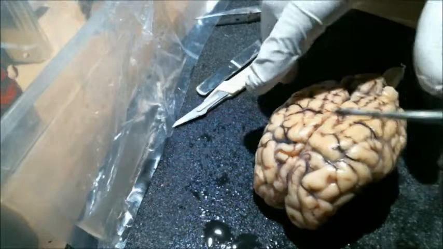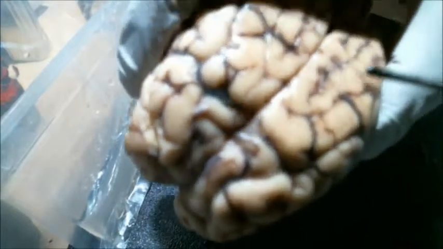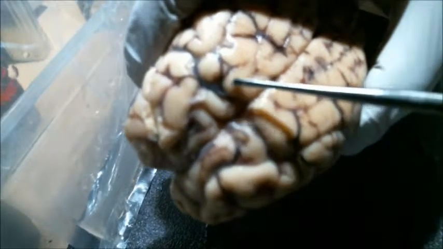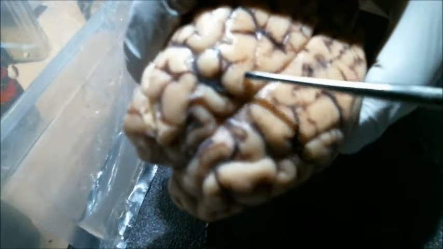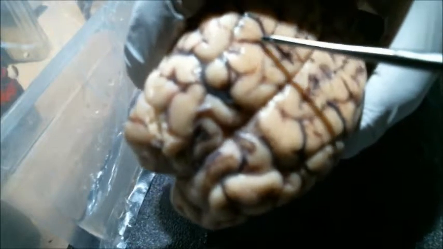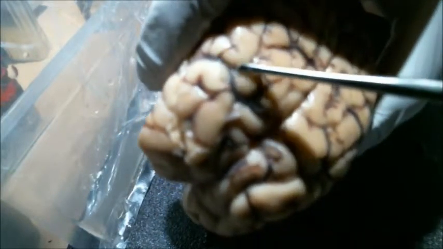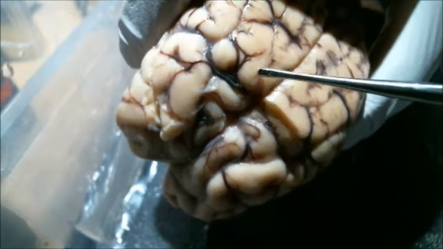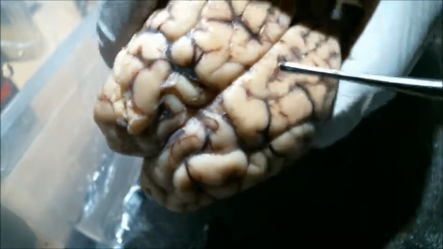Next, we're going to show or demonstrate the difference between a gyrus and the sulcus, or gyri and sulci. The gyrus is going to be any of the raised portions, and the sulcus is going to be any of the indentations. So any of the grooves are going to be the sulcus, any of the raised portions are going to be the gyrus.